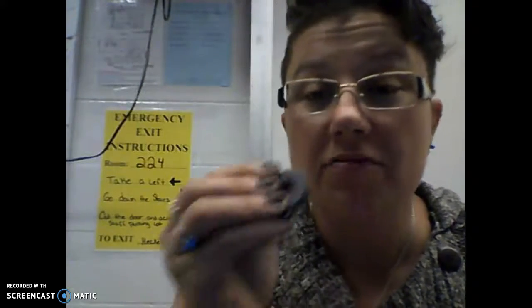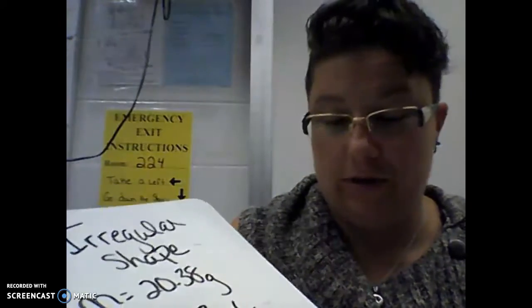Now I've done this lab already, so I already wrote down the change, and the final volume ended up being 25.6. So VF is 25.6. Now what's going to happen is I'm going to take VF minus VI, that's the final volume minus the initial volume, to get me the volume of this magnet. When I do that, I get 5.3 milliliters.